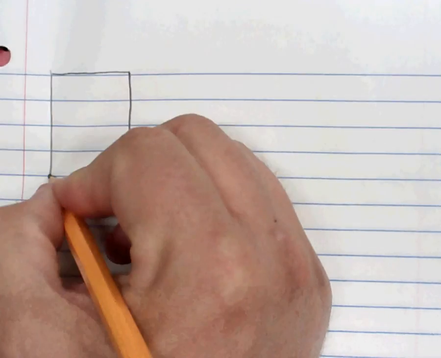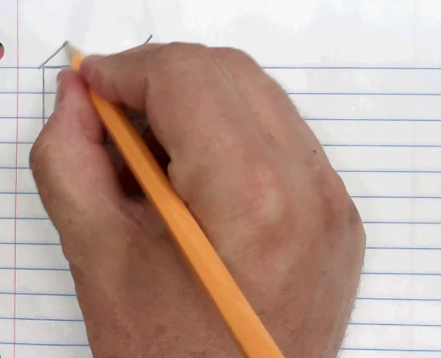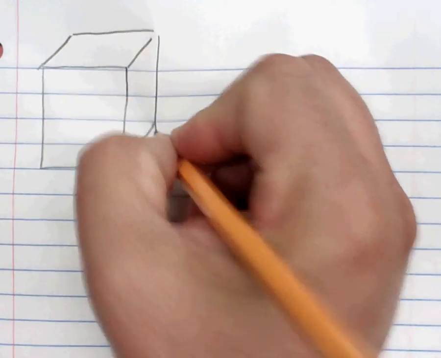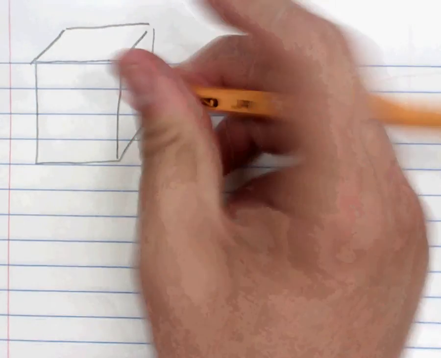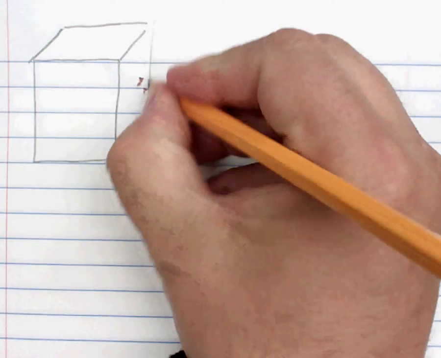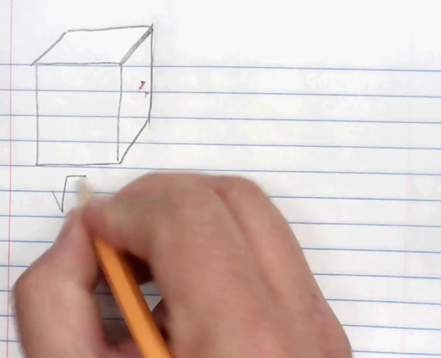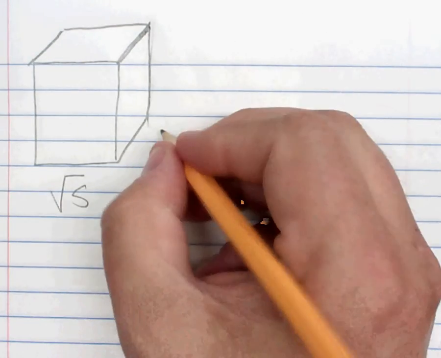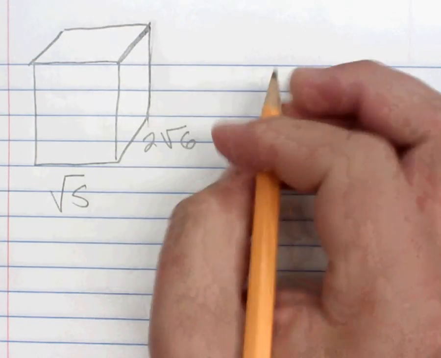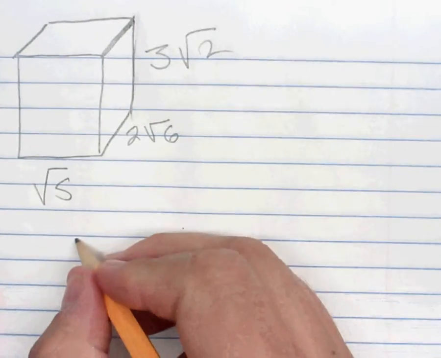Let's imagine a box. Okay? Let's imagine a box. That is the square root of 5 times 2 square root of 6 by 3 square root of 2. How do I find the volume of this?